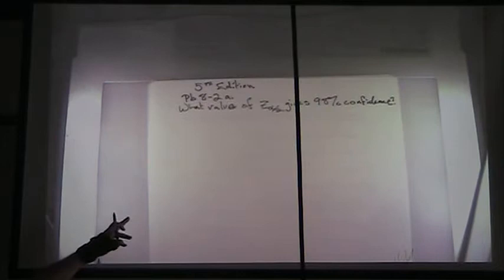Okay, my E looks terrible. Here, let's try that again. All right, so how do we figure out what our Z alpha divided by 2 should be to get 98% confidence? We have to start with our confidence level percentage, which is going to be equal to 100 times the quantity 1 minus alpha, right?